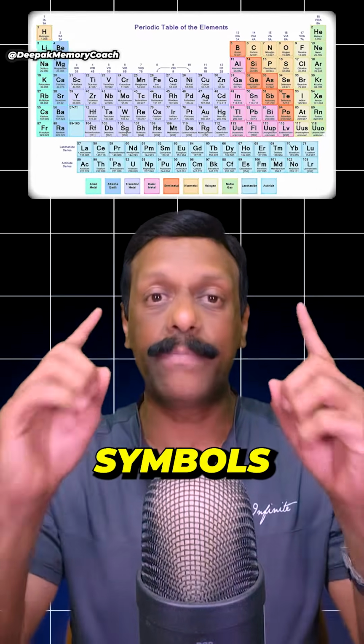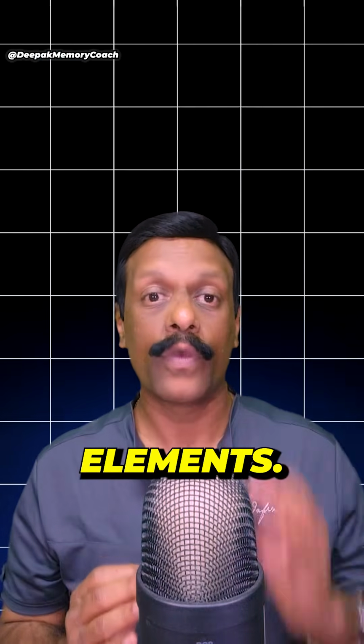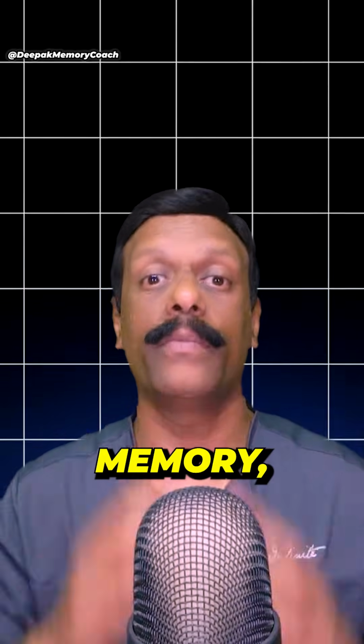Tip 3. Use visual aids. Draw a colorful chart with symbols and names of these elements. Visuals can help reinforce your memory.